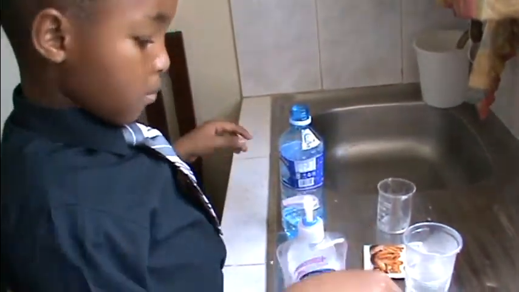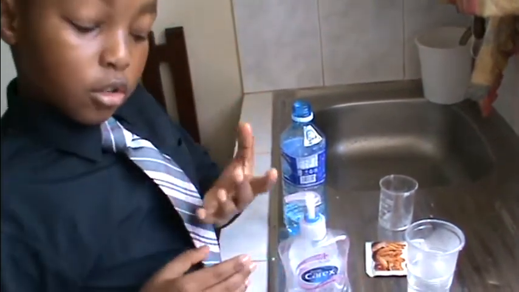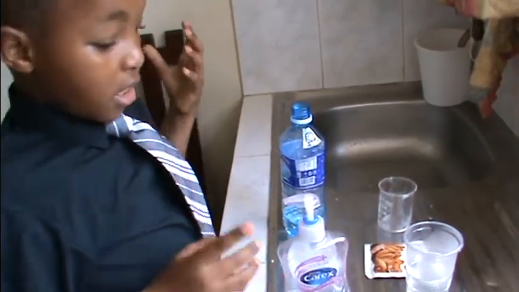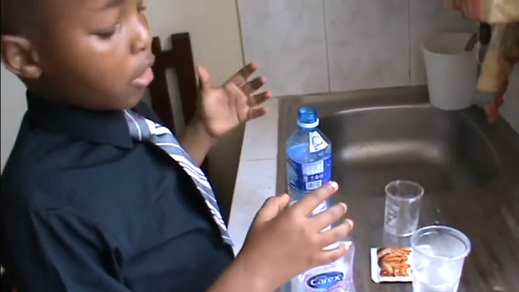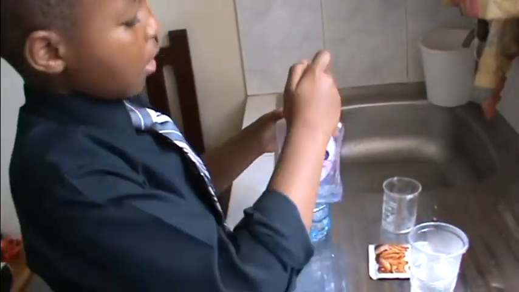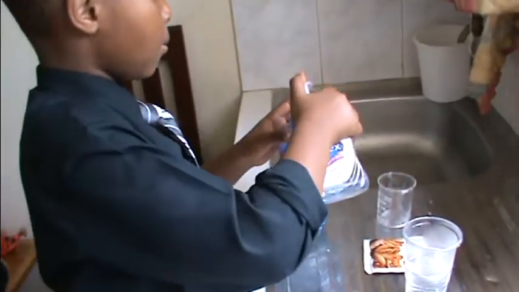There. If it touches you, wash your hands because it's an oxidation agent. It corrodes stuff. Then put some soap, 3 times.